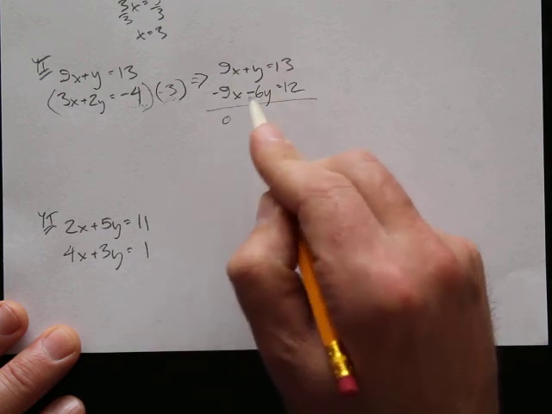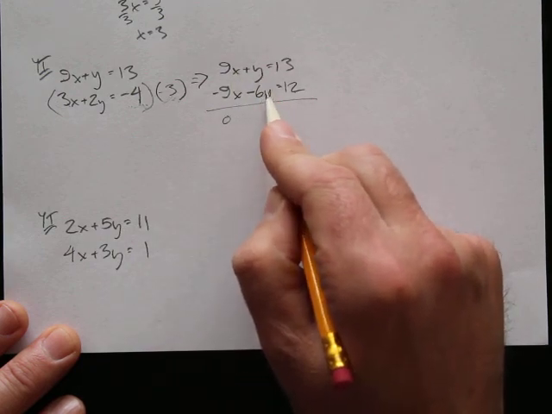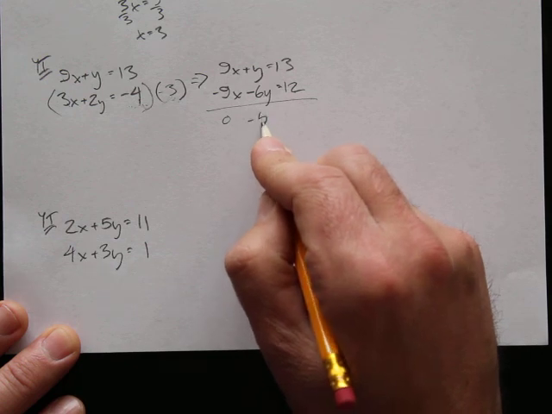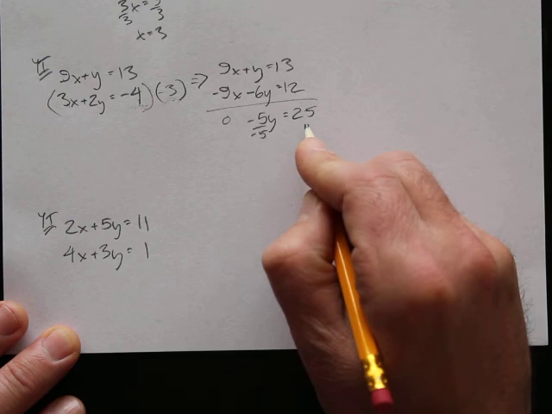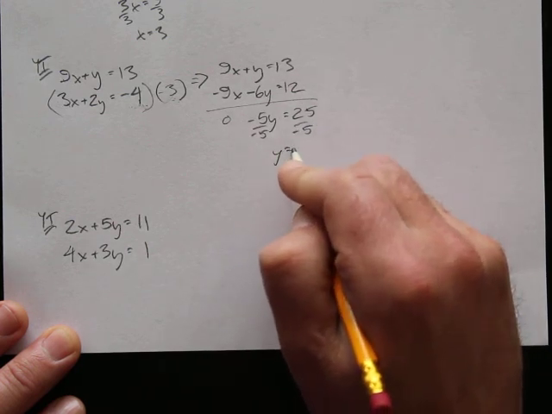9x minus 9x is 0. Y minus 6y is negative 5y equals 25. Divide by negative 5. Y equals negative 5.